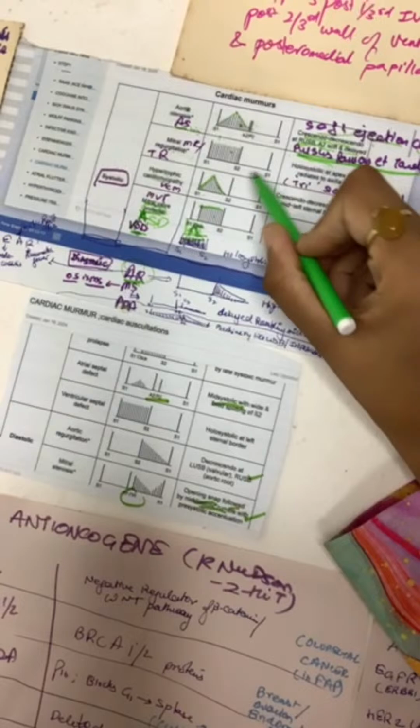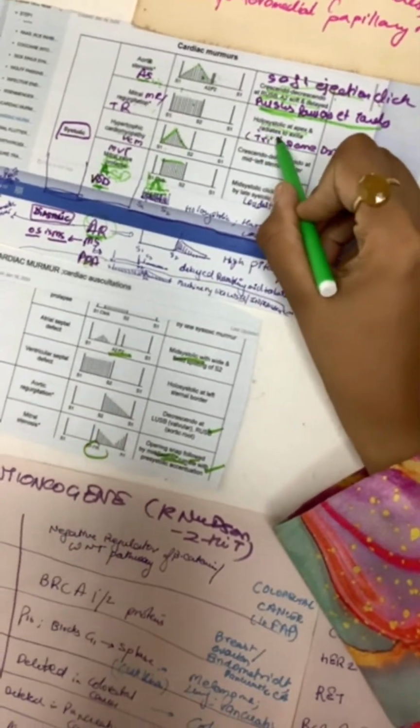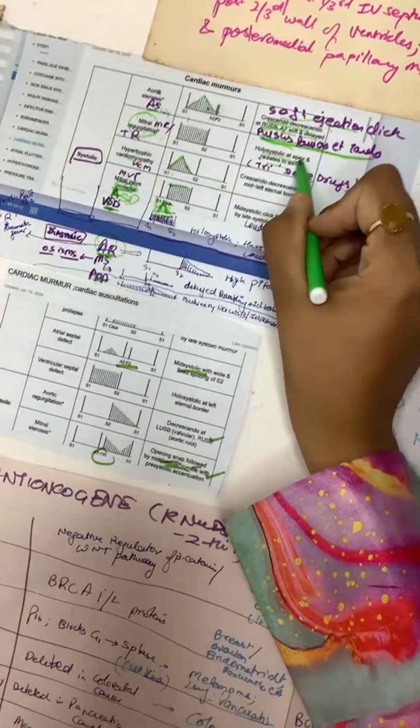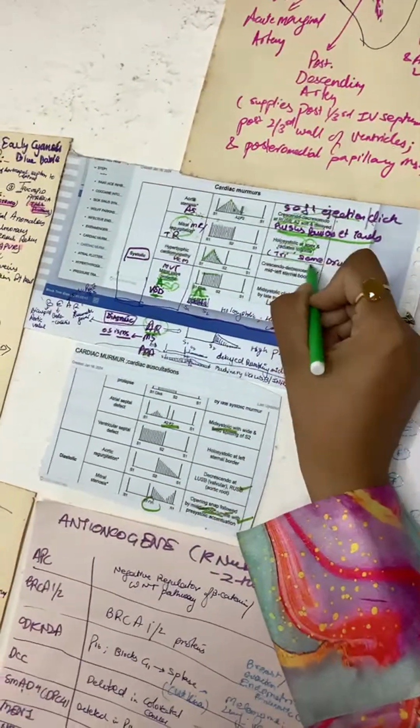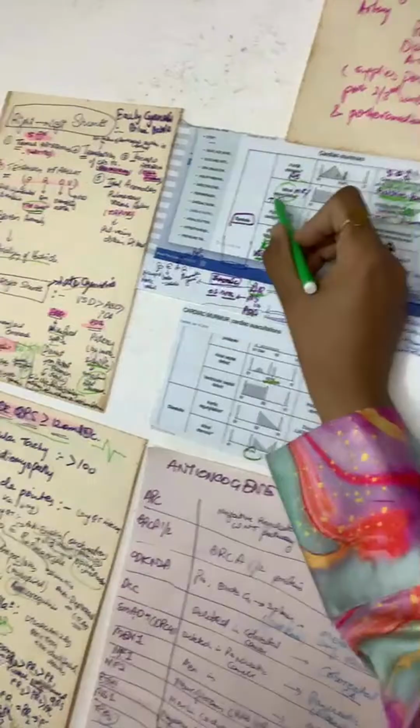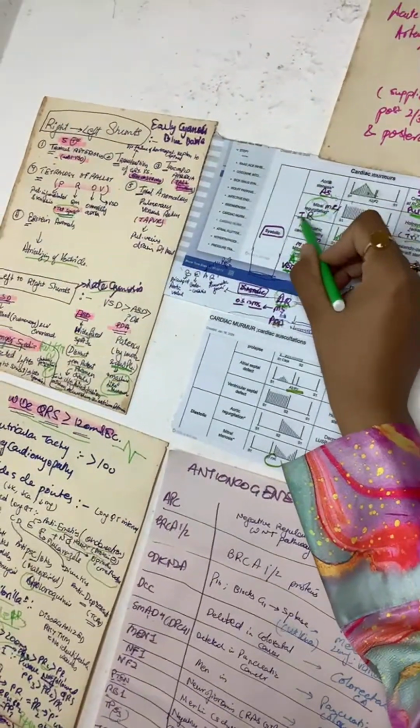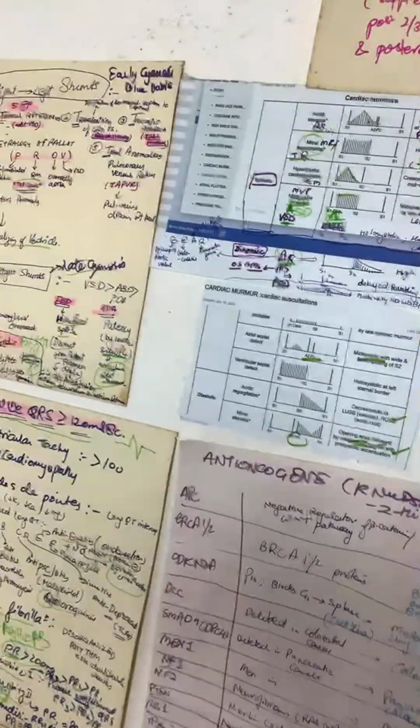Mitral regurgitation is this one, holosystolic murmur. So where is it heard? Mitral is heard at the apex, and it radiates to the axilla. If you remember, it will obviously radiate to the axilla. The mnemonic for it is "try some drugs." So MR you can say, or you can say TR. It is the same thing for both.